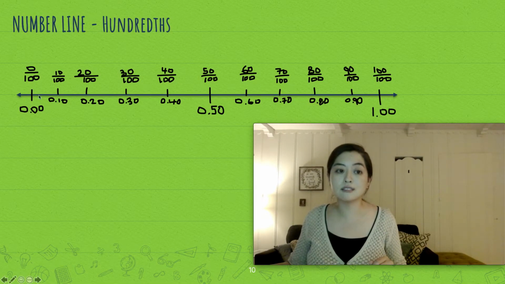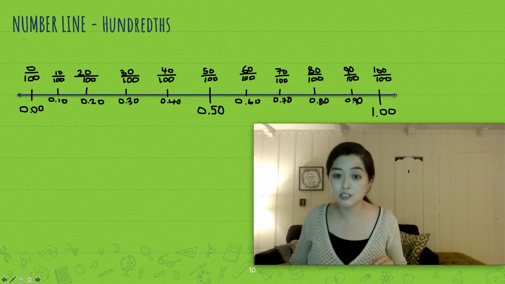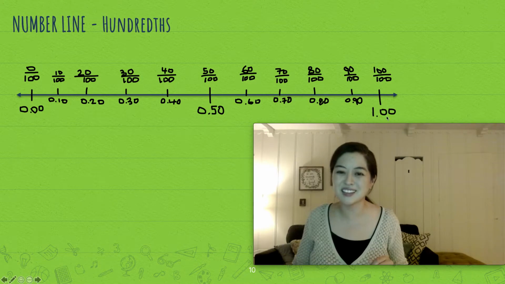This is the same thing as saying 0 hundredths, 10 hundredths, 20 hundredths, 30 hundredths, 40 hundredths, 50 hundredths, 60 hundredths, 70 hundredths, 80 hundredths, 90 hundredths, 100 hundredths, which is the same thing as saying 1 or 1.00.